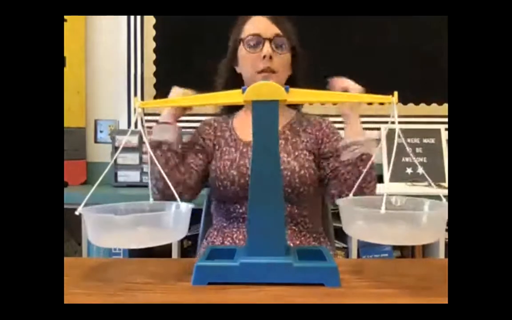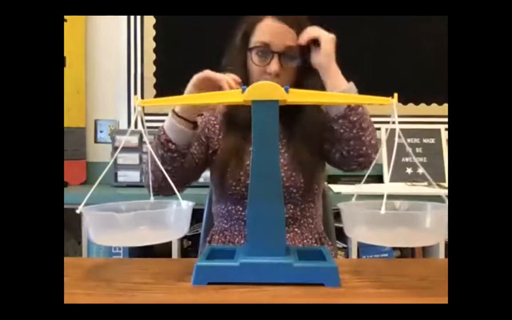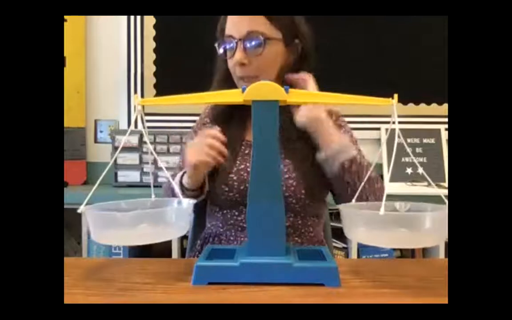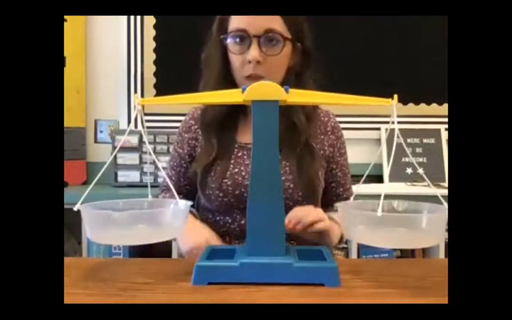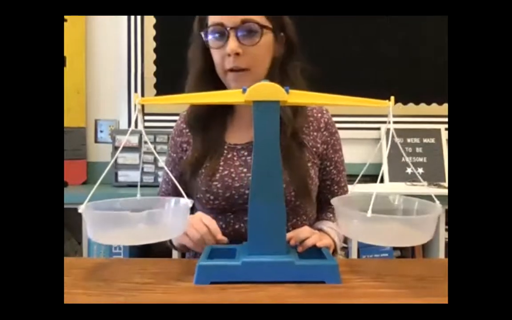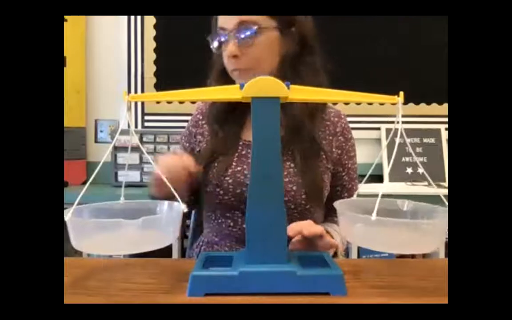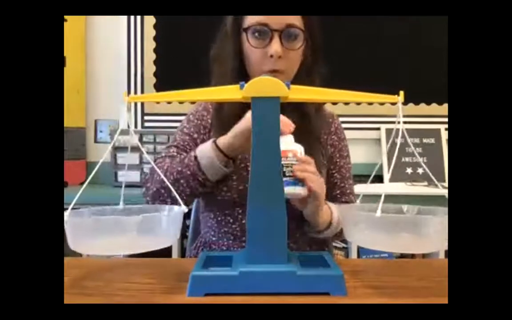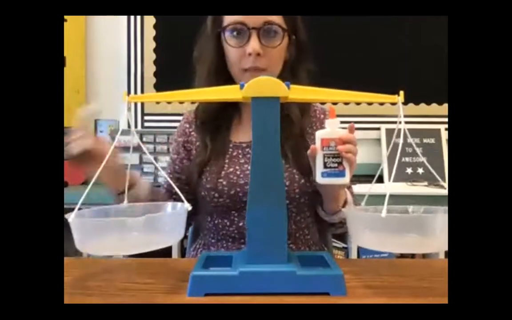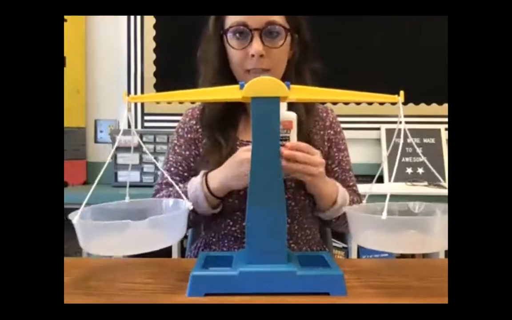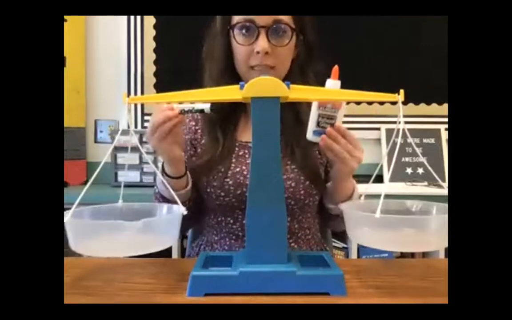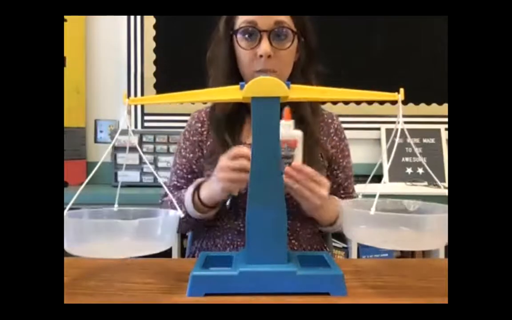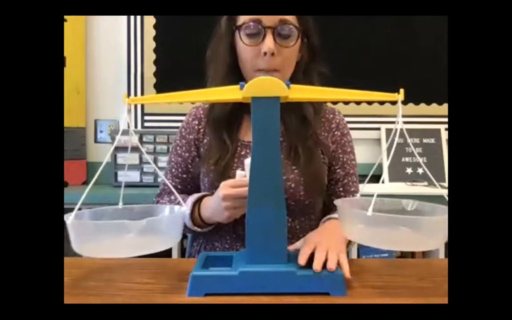All right, the first thing we're going to talk about is how we use the balance to compare two things. The two things I'm going to compare right now are a bottle of glue and a marker. I want to find out which one of these two objects is heavier. So I'm going to use my balance to find that out.